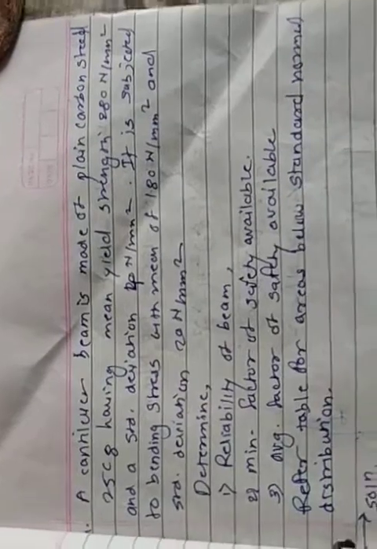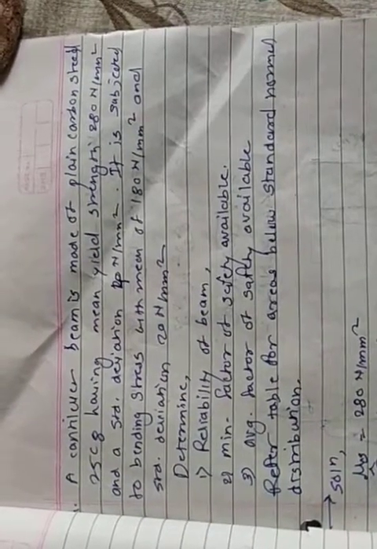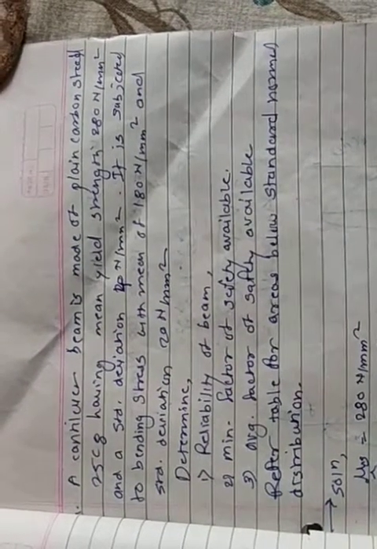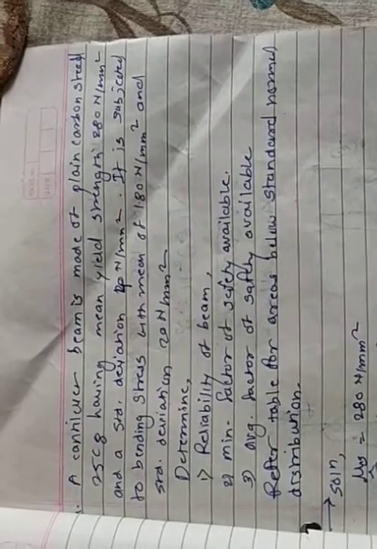Okay, and now we will see the problems related to the factor of safety and reliability. Now that is the first problem. A cantilever beam is made up of plain carbon steel 25C8 and having the mean yield strength of 280 Newton per mm square. The standard deviation given is 40 Newton per mm square. It is subjected to bending stress with a mean of 180 Newton per mm square and its standard deviation is 20 Newton per mm square.